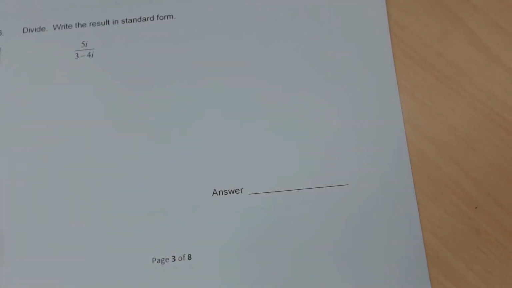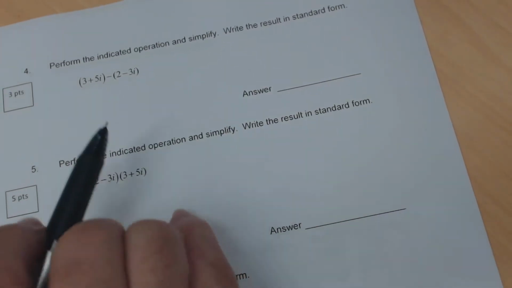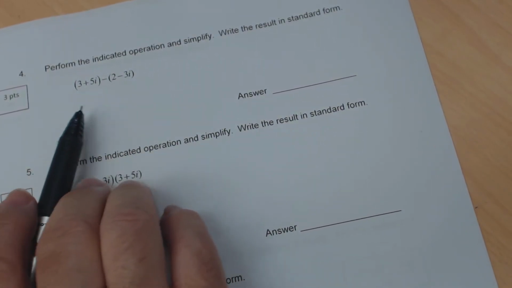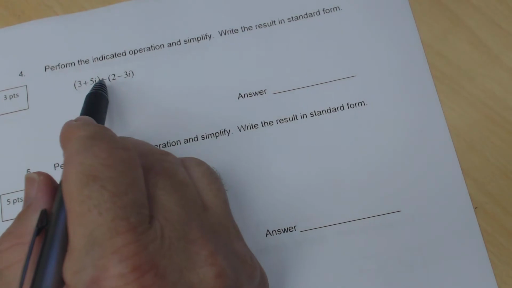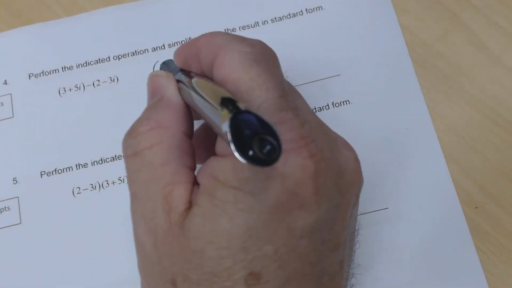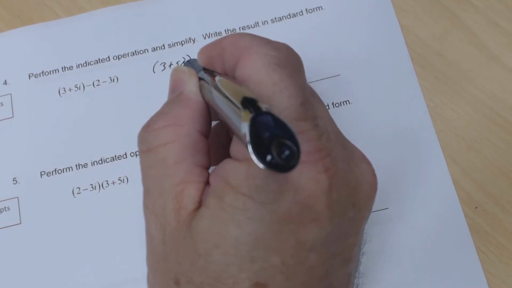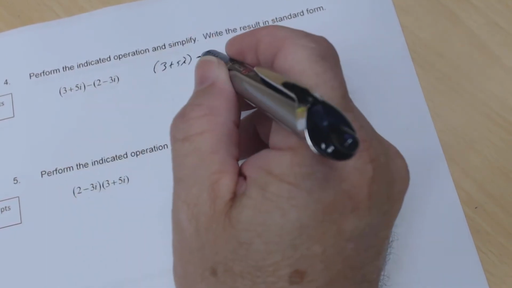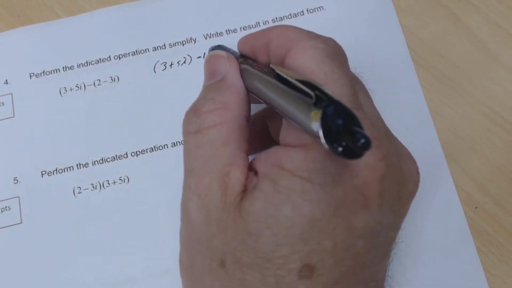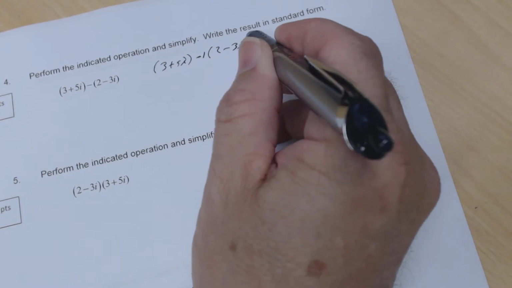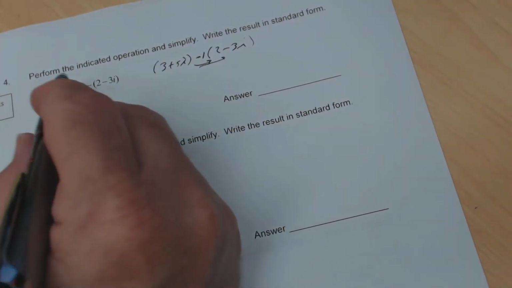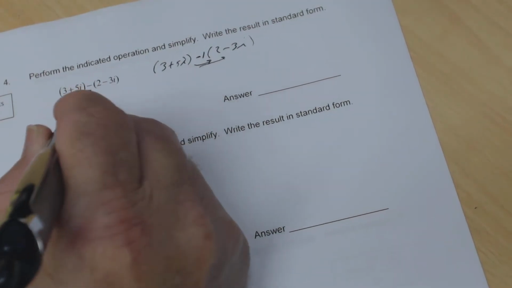Number 4. Okay, so now you're dealing with complex numbers. Here you're subtracting two complex numbers. So again, this is subtraction. It's not addition. It's not multiplication. It is subtraction. You've got to remember that subtracting this means the same thing as either adding the opposite, or you can say subtract -1 times 2 minus 3i, and then distribute the -1. But also remember that you can add the opposite.